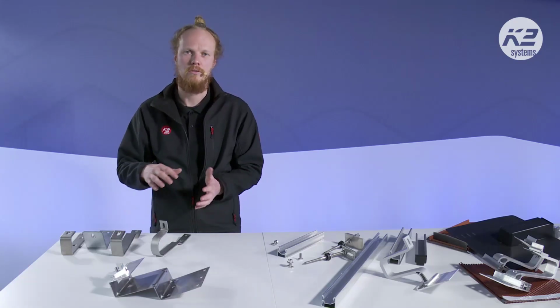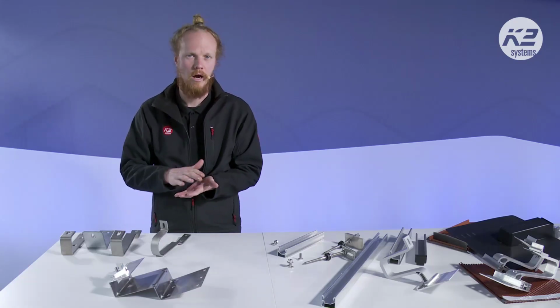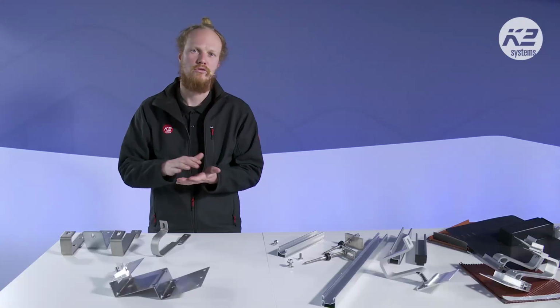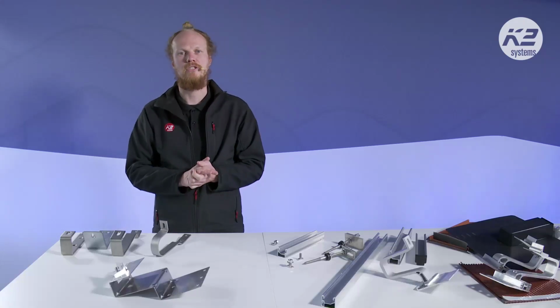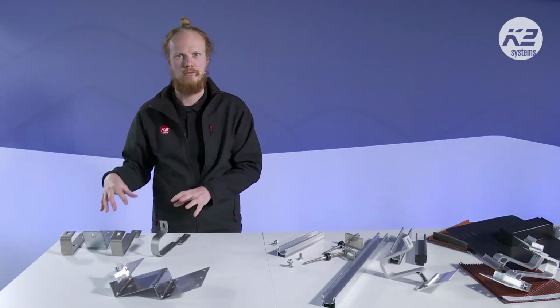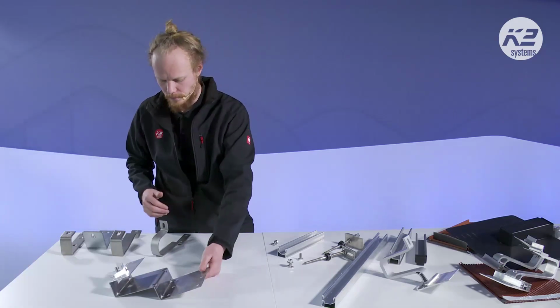And so there is no resting point on the tile. And so if any excess force is there, it's going to go into the rafters or be absorbed through the hooks as well.